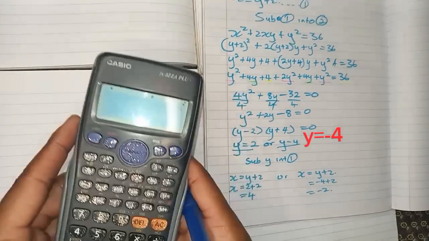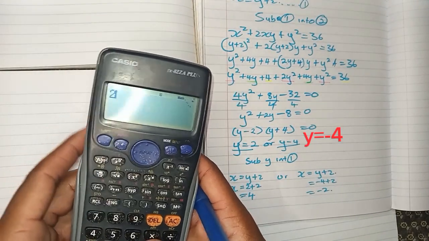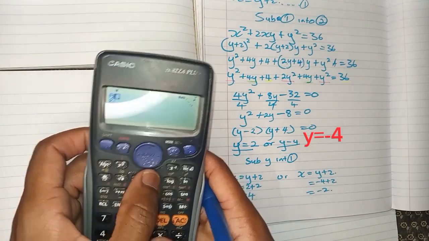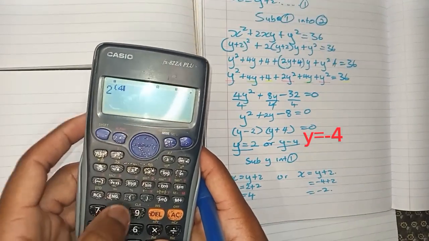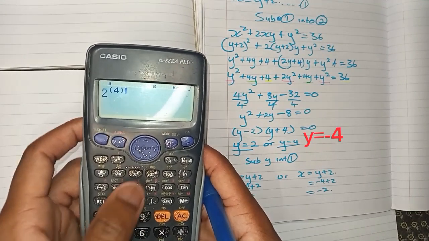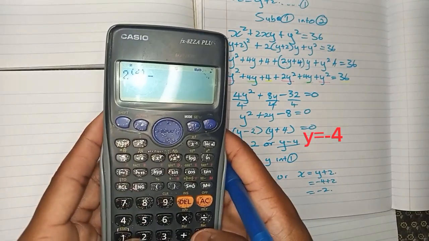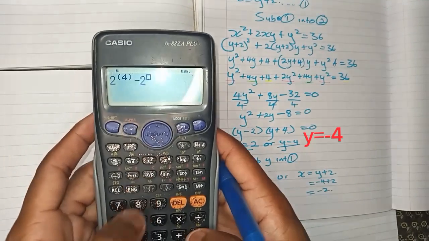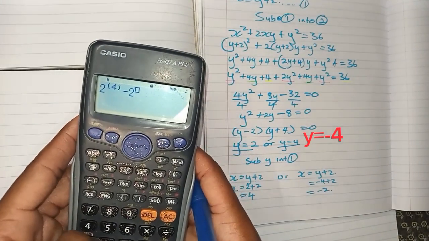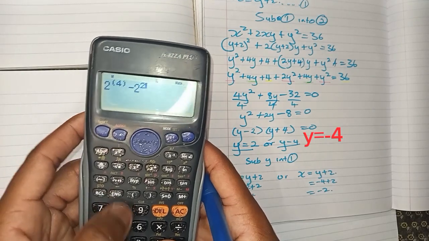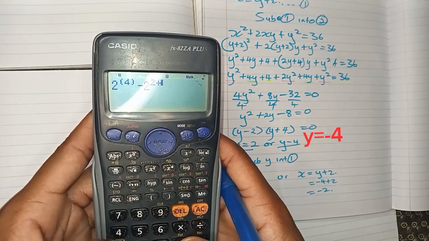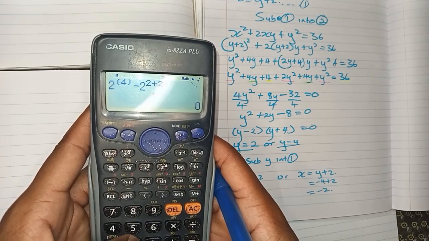Right, so we're simply going to say 2 to the power, there was x, so we're going to say 4 minus 2 to the power y was 4. Oh no, y was 2, so 2 plus 2, it's 0.